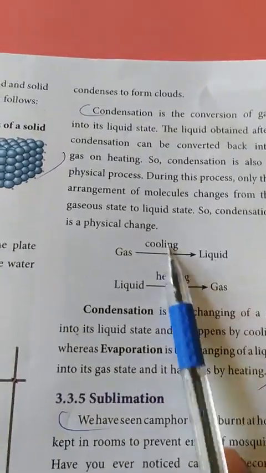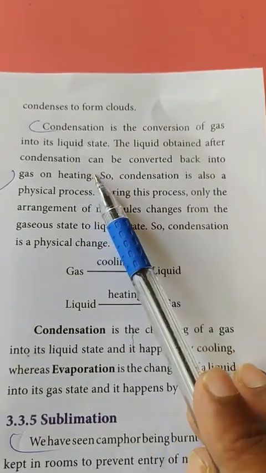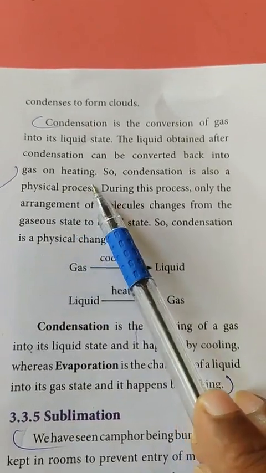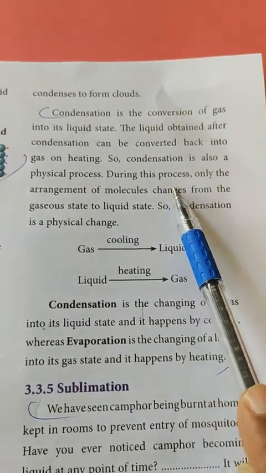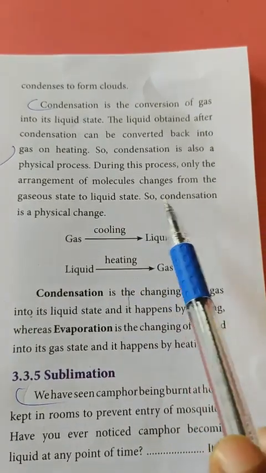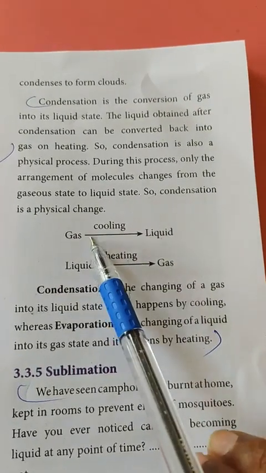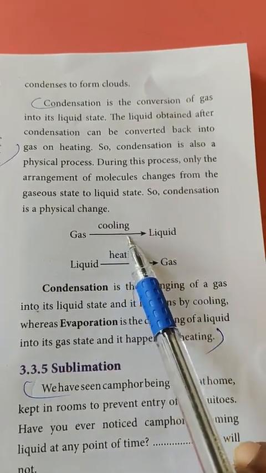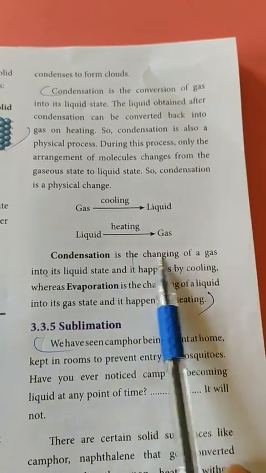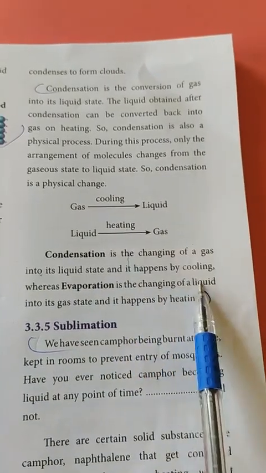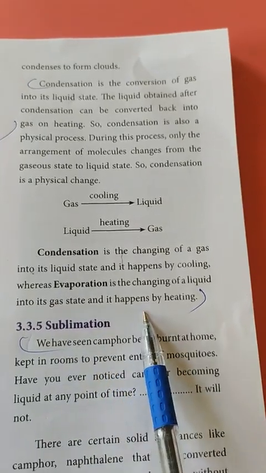Okay. So, condensation is the conversion of gas into liquid state. The liquid obtained after condensation can be converted back into gas by heating. So condensation is also a physical process. During this process, only the arrangement of molecules changes from the gaseous state to liquid state. So condensation is a physical change. See, gas, on cooling, is converted into liquid. Then on heating, liquid is converted into gas. So condensation is the changing of gas into liquid state. It happens by cooling. Whereas evaporation is changing of a liquid into gas state, it happens by heating.